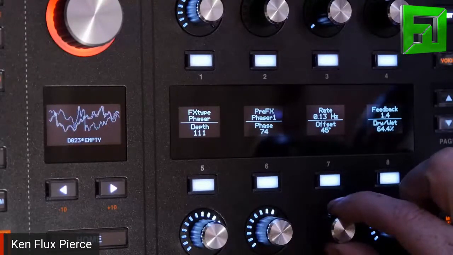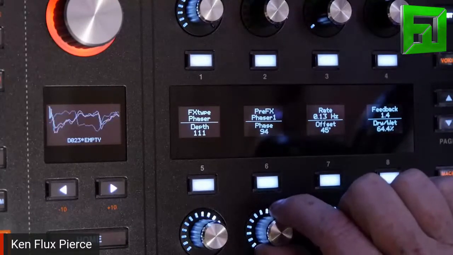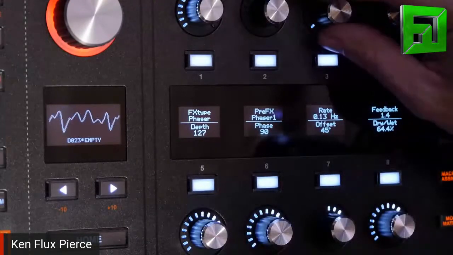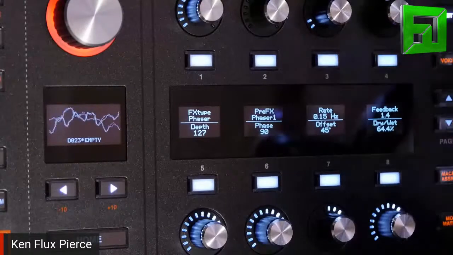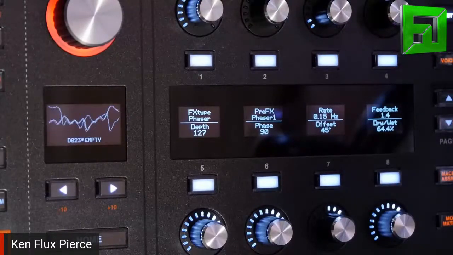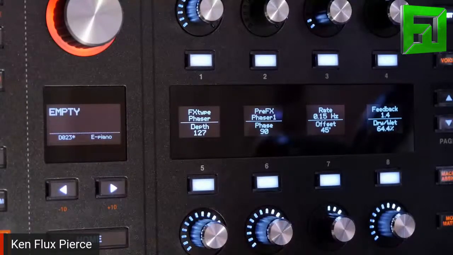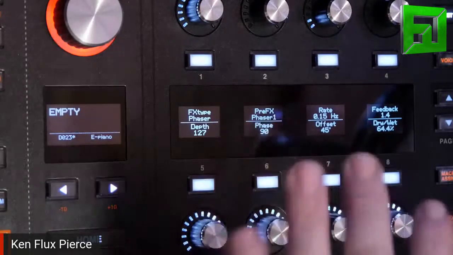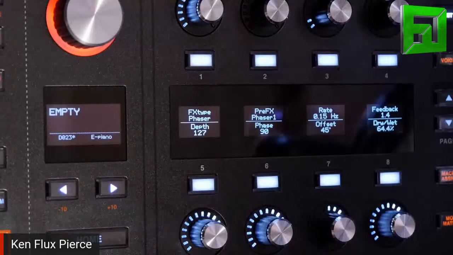I like to set the offset on my phaser. We'll set this to 90. Depth will be pretty deep. So now if you're wearing headphones or if you've got nice monitors in front of you, you're going to feel a kind of push-pull effect, not just from the phaser, but remember, oscillator 1, we've got that stereo field modulation going on.